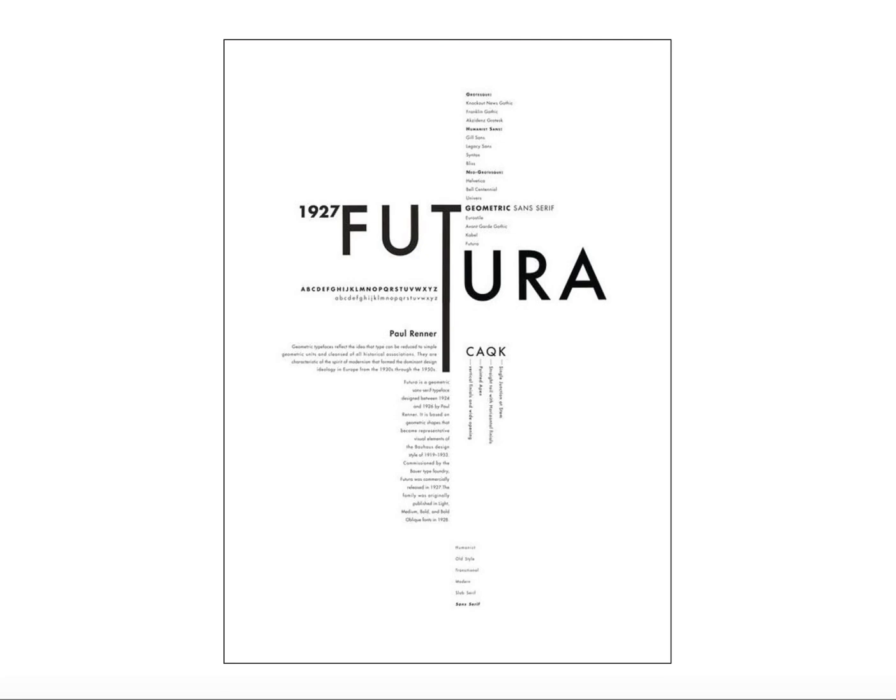So here we take a look at a certain level of hierarchy, which in this case being Futura, the title of a specific font and the date in which it was published. And we are also looking at how structured this layout is from top to bottom and how nicely it follows a grid.